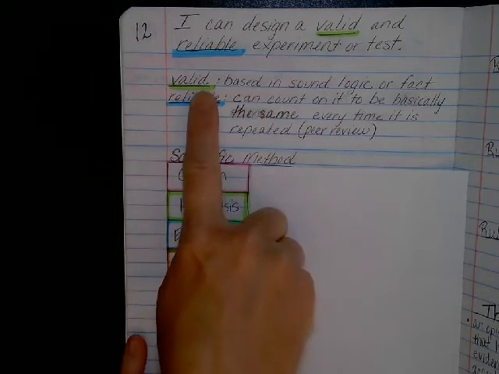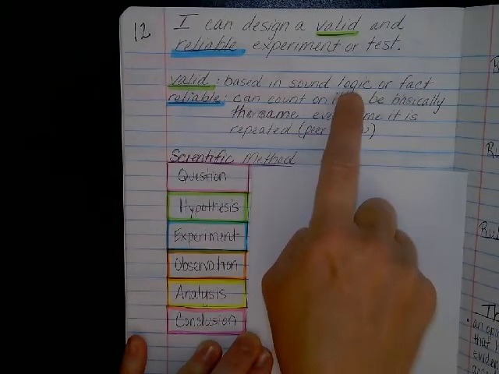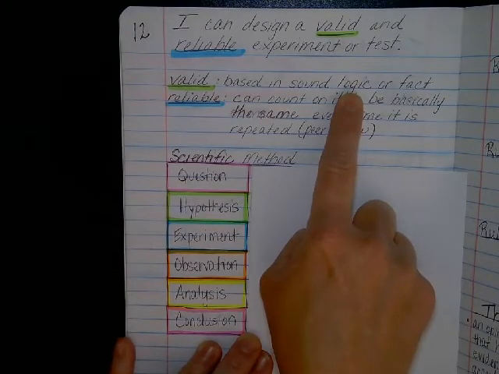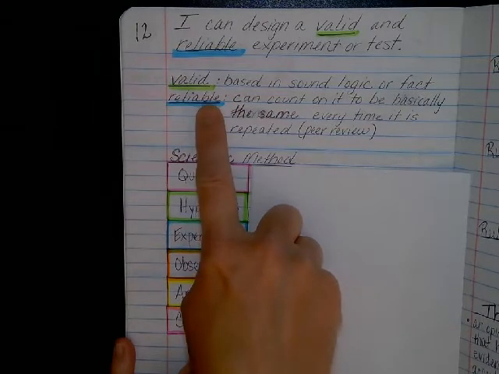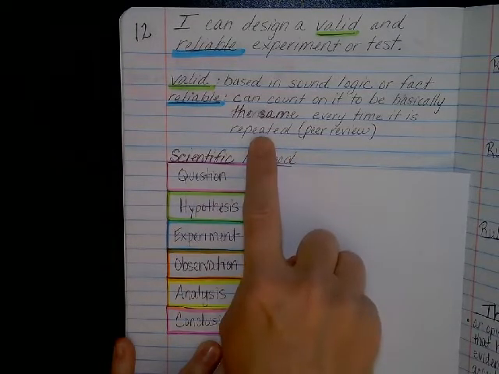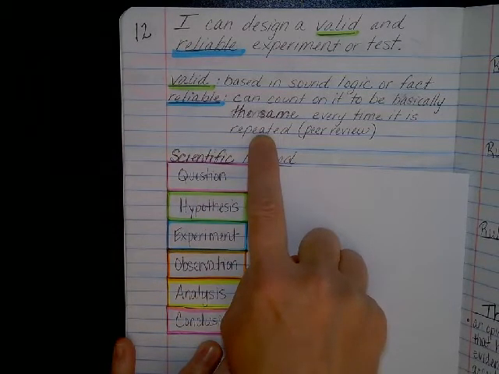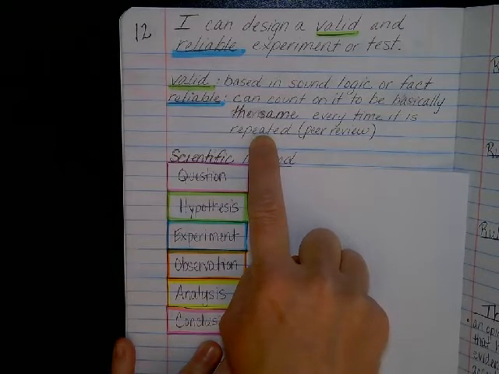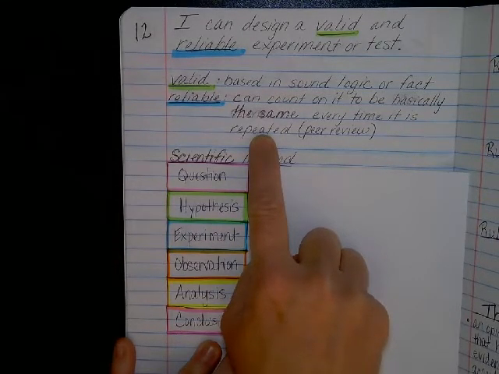So make sure that you have your definition for valid: logical, right? It follows a logical path. It's not just a random idea. And reliable, meaning that it can be done over and over again. It can be repeated, and you're going to get basically the same outcome every time. That way you can be sure of your results.